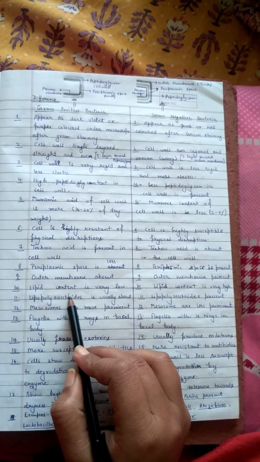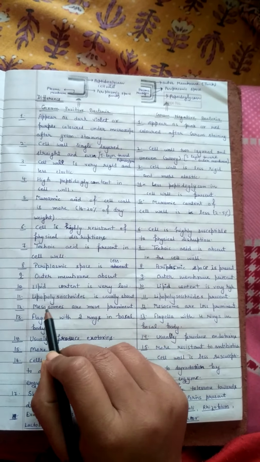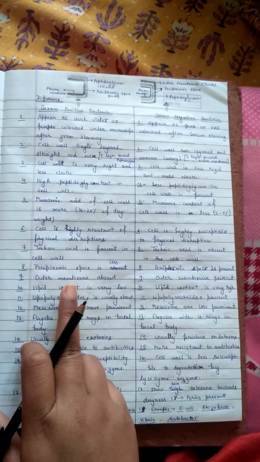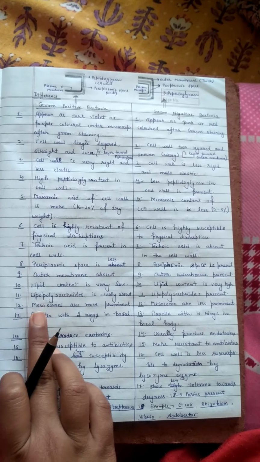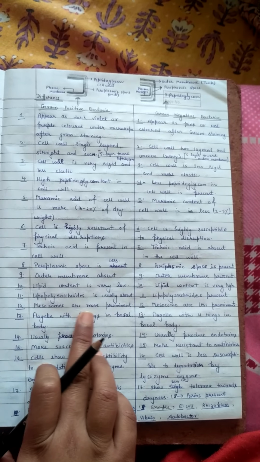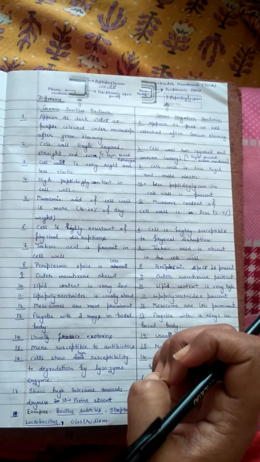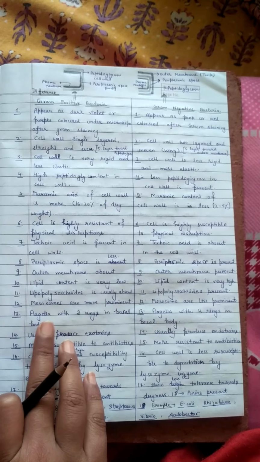In gram positive bacteria lipid content is very low, but in the gram negative bacteria lipid content is very high. And lipopolysaccharide, which is a membrane, is usually absent in the gram positive bacteria, but present in the gram negative bacteria. Mesosome, which helps in respiration, is more prominent in the gram positive bacteria. These are basically the enfolding of the cell membrane, and mesosomes are less prominent in the gram-negative bacteria.